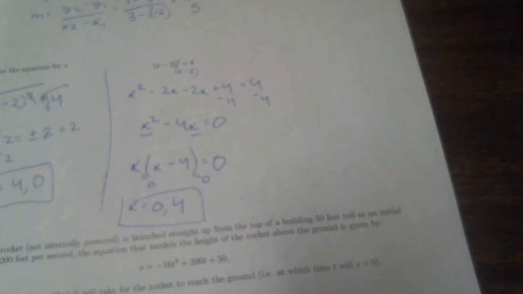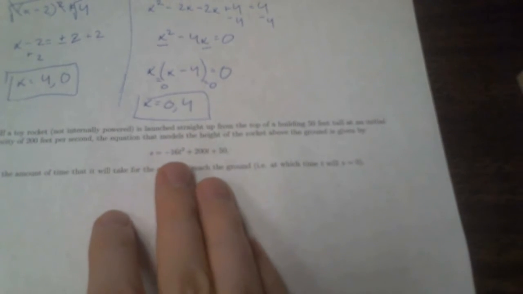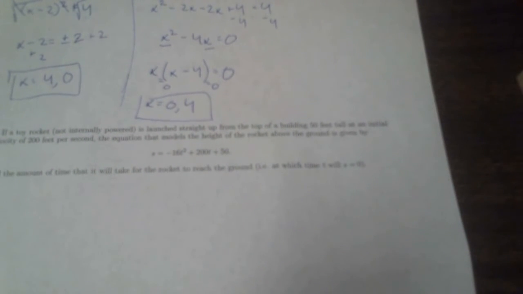All right, and then the last question here is dealing with projectile motion. So here we have a toy rocket, so it's not internally powered, launched straight up from the top of a building 50 feet tall at an initial velocity of 200 feet per second. The equation that models the height of the rocket above the ground is given by this. So my S, my height, equals negative 16t squared plus 200t plus 50.